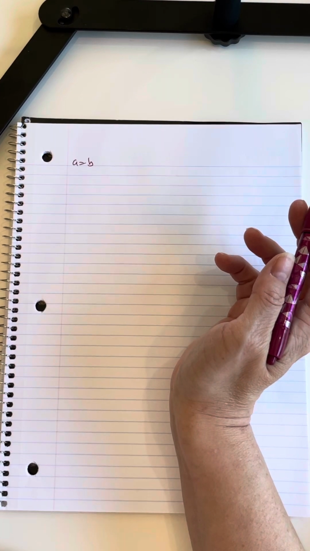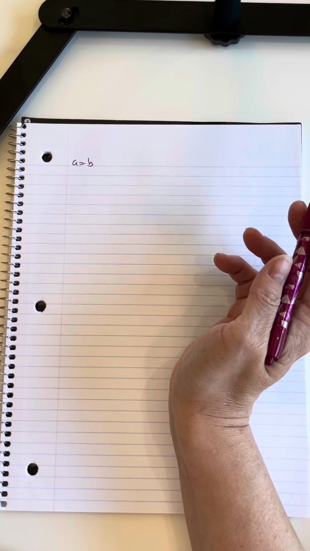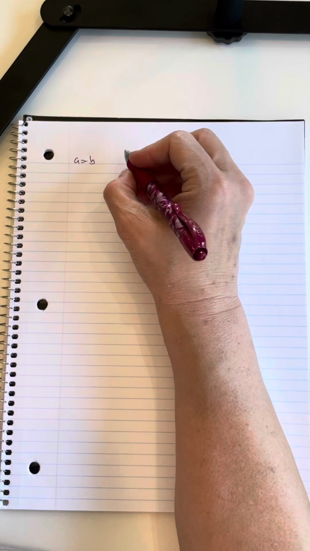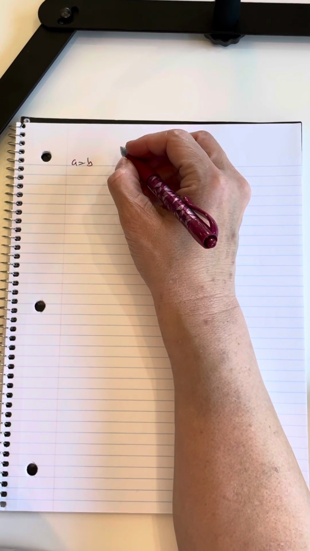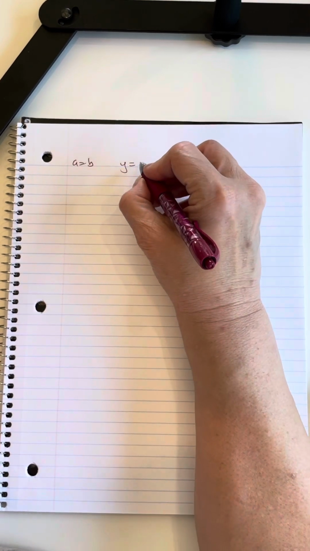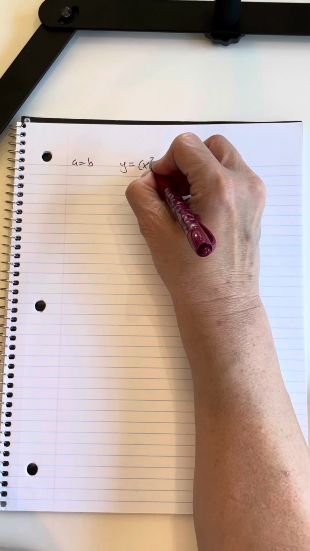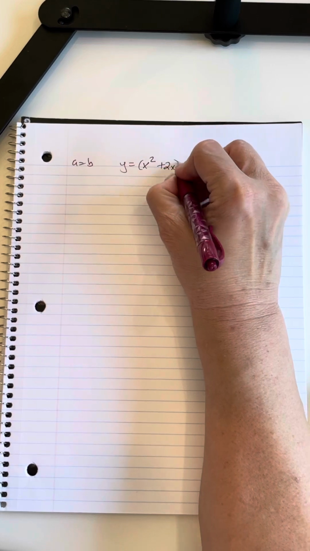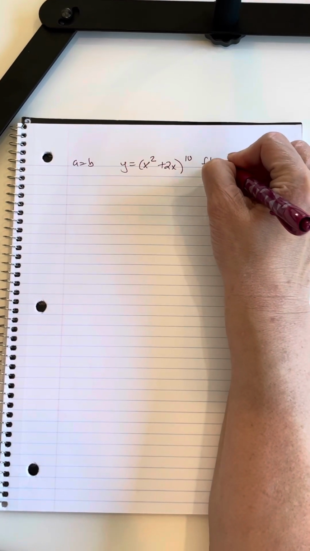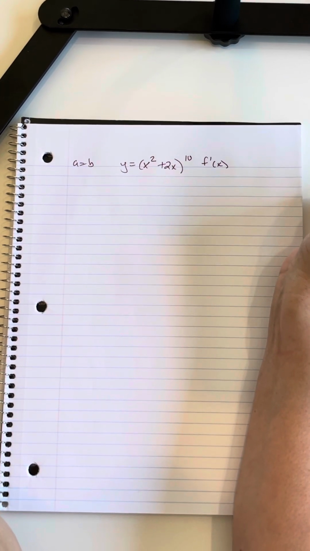Now, I'm going to jump to example 1 to explain U substitution, but basically you're going to end up having to use this when your original equation isn't nice and simple like we've been doing, such as y equals (x squared plus 2x) to the 10th power, and it asks us to find the derivative of the f function.